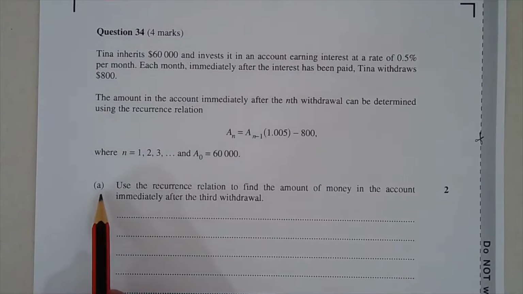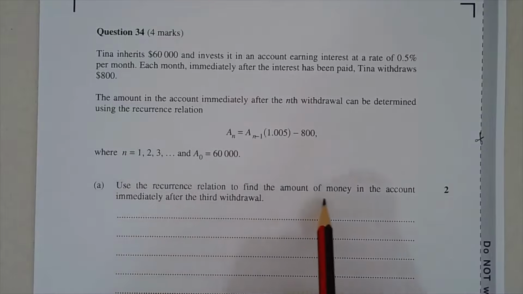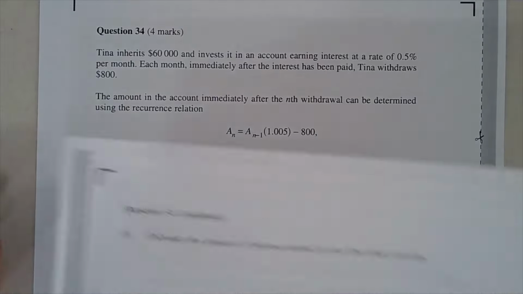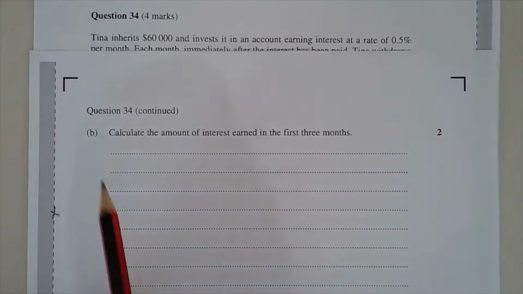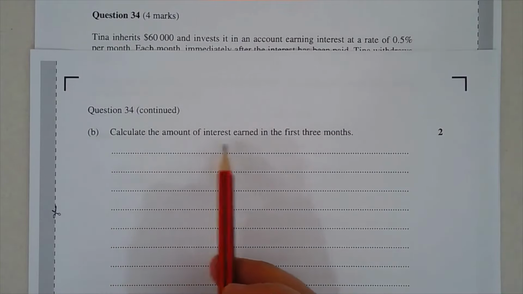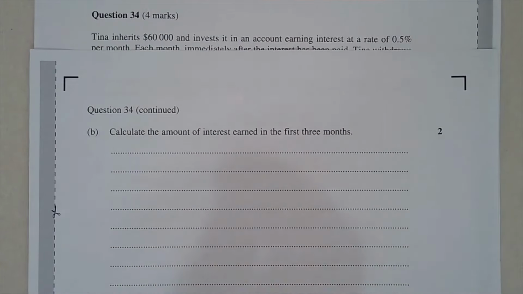Part A, use the recurrence relation to find the amount of money in the account immediately after the third withdrawal. There's also a part B, so I'll just put that there as well. Part B, calculate the amount of interest earned in the first 3 months.